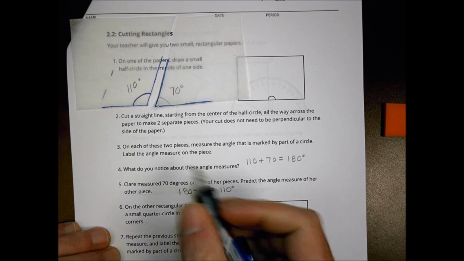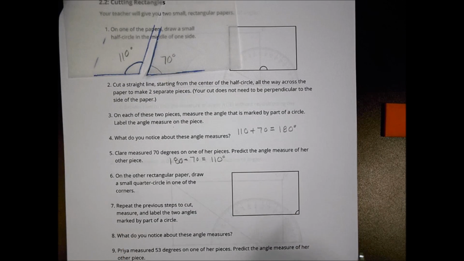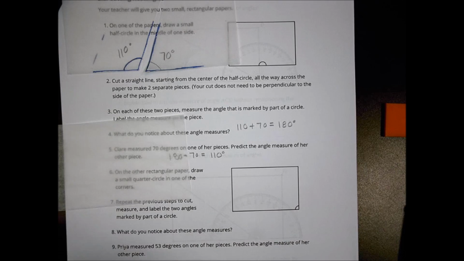So if you measured one side and you found one of them was 40, you could figure out the other side by doing subtraction. On the other rectangular paper, draw a small quarter circle in one of the corners, and then do the same thing as before.